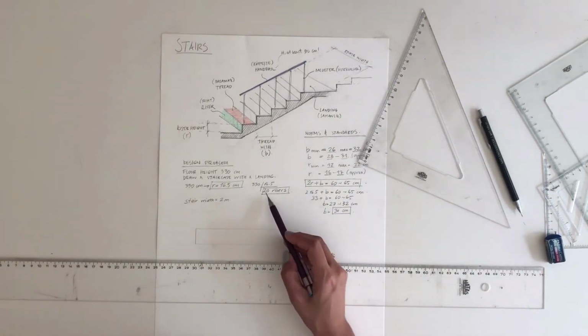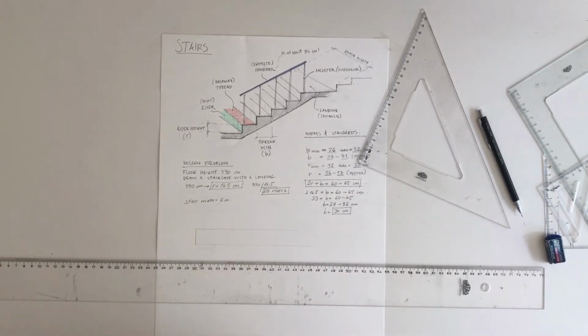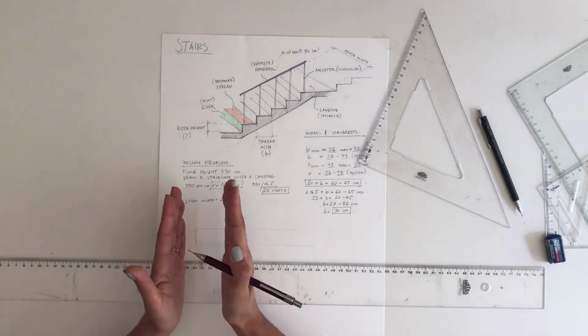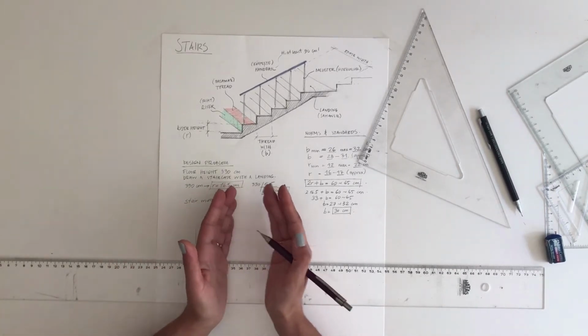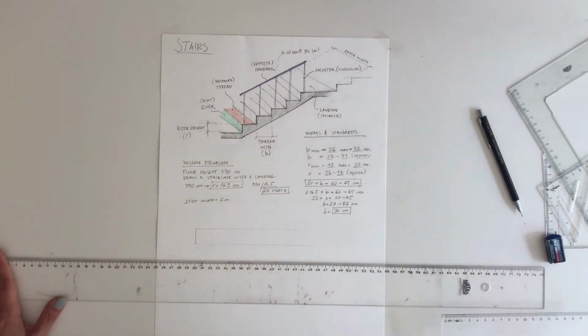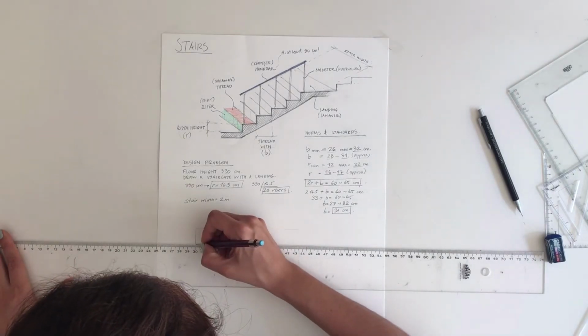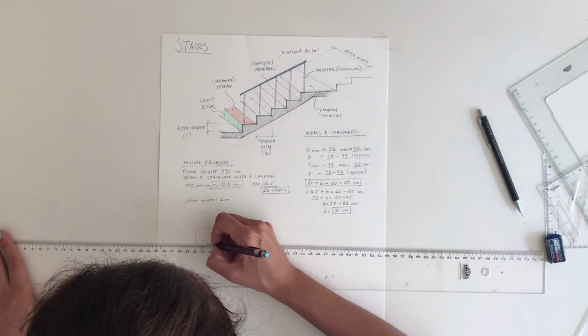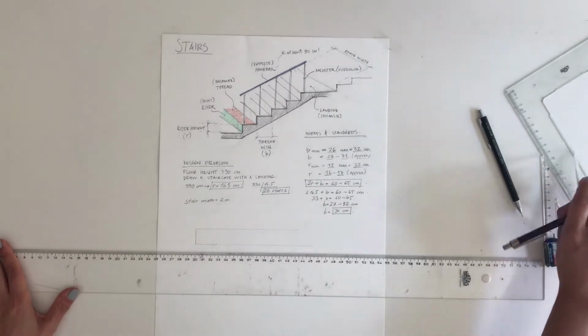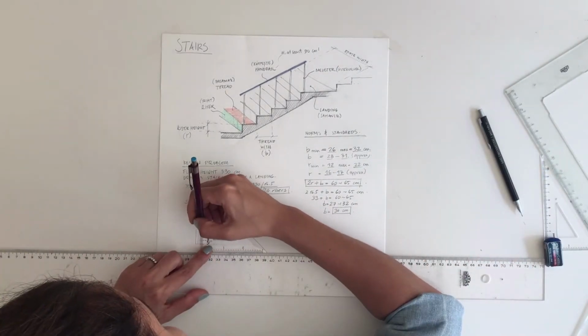So I know I have 20 risers and I have 1 landing. So I'm going to put 10 risers, 10 steps in the first part, then a landing, and then again 10 risers in the second part. Let's start with marking treads. They are 3 millimeters. I'm going to draw my first 10 steps in the first part of my staircase.